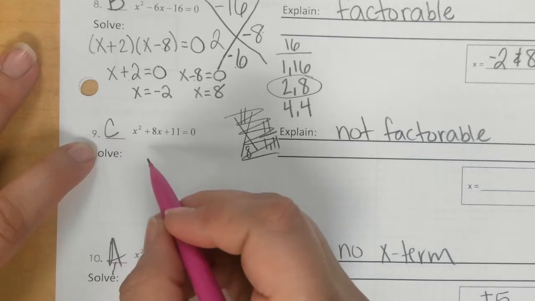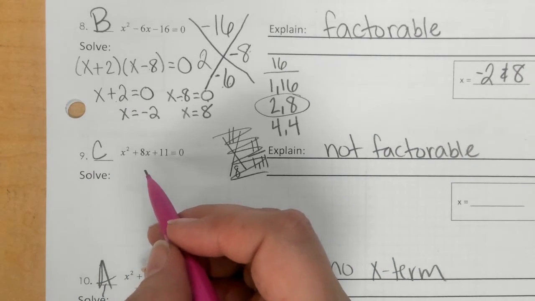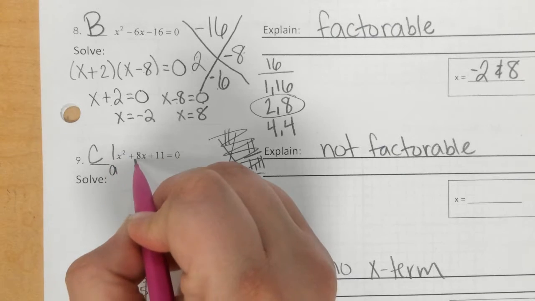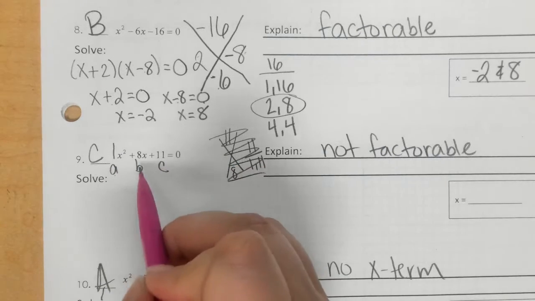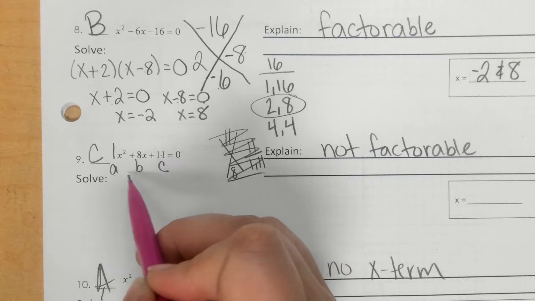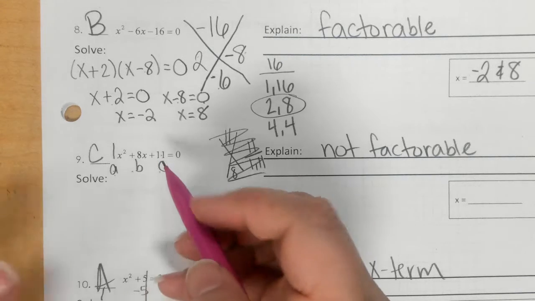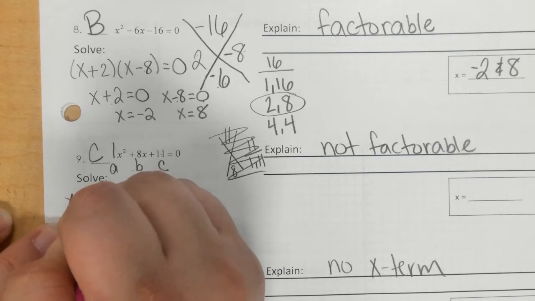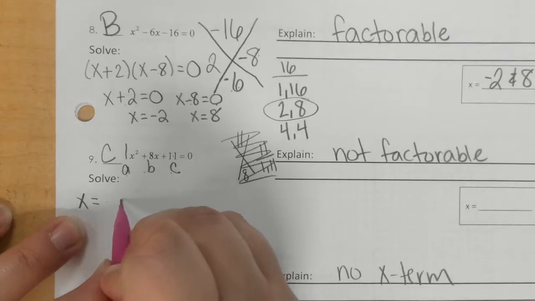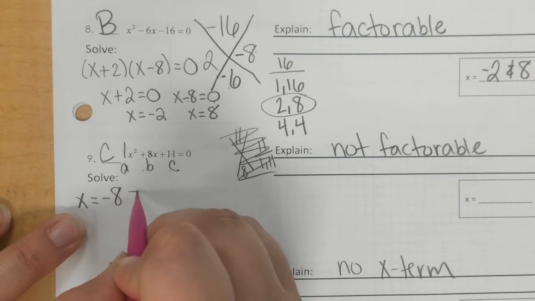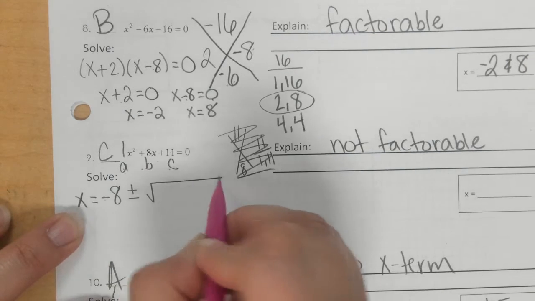You will be given the quadratic formula on the test. So for this, we'll just go ahead and list our ABC, and I'll give you the formula. So A 1, B 8, C 11. Remember that A, B, and C do not equal an x. They only equal a number. So for here we have our negative B value. So negative B is 8. Then it's plus or minus the square root.